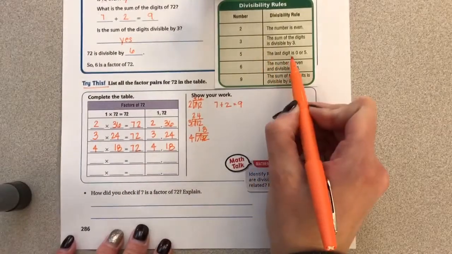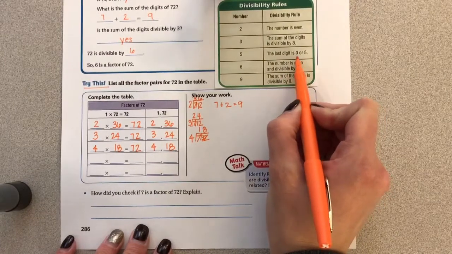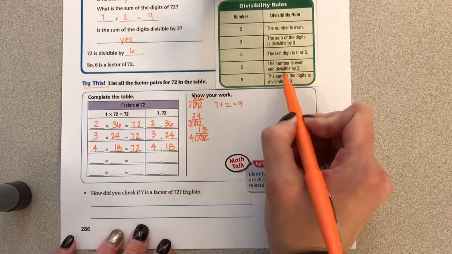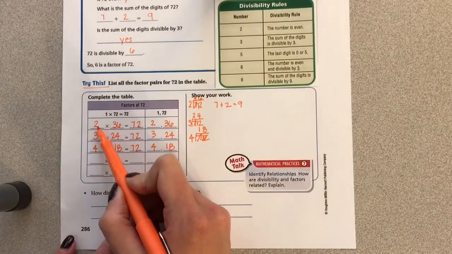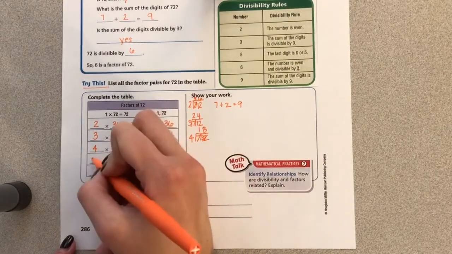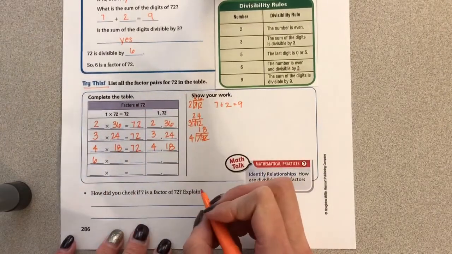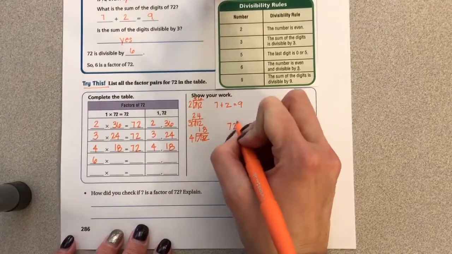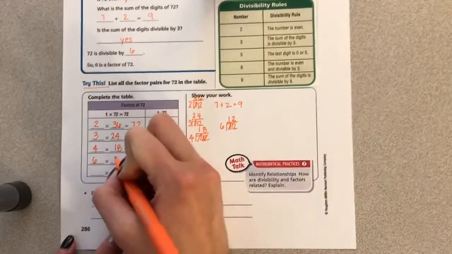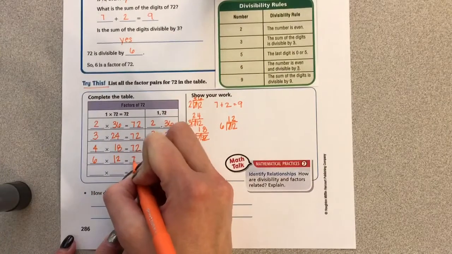Now 5, we know, does not go into 72 because the last digit is not 0 or 5. For 6, the rule is the number is even and divisible by 3. We already know that the number is even because it's divisible by 2, and we already know that the number is divisible by 3. So that means 6 is also going to be a factor. If we do 72 divided by 6, it's 1 with a remainder of 1 and 12, and hopefully that's a basic fact.